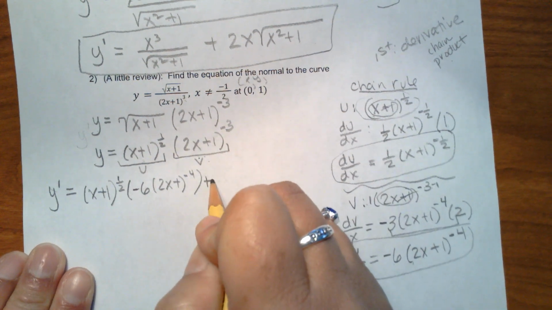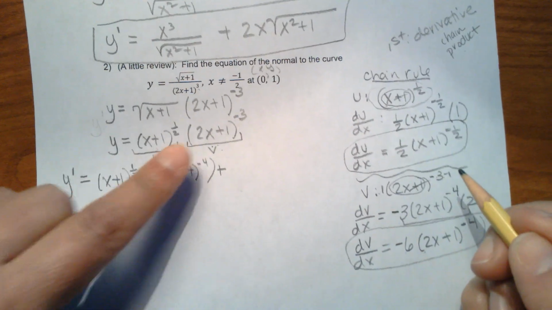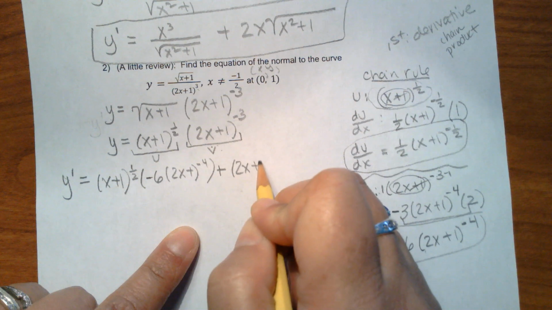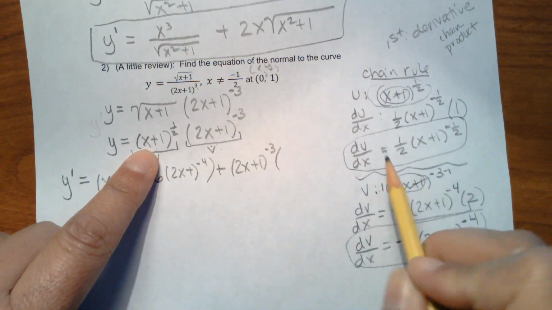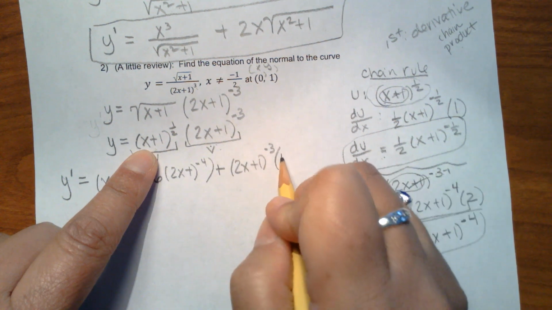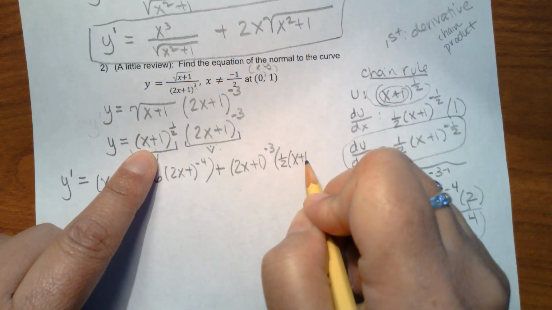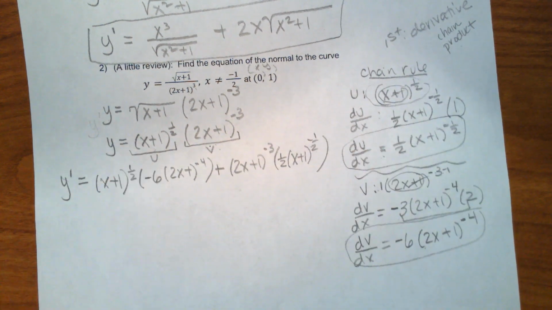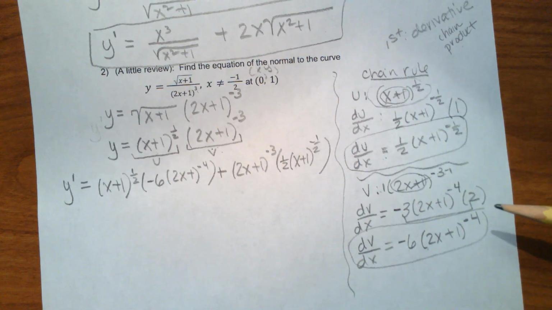Perfect. Plus, we keep the second one the same, 2x plus 1 raised to the negative 3, and we take the derivative of the first. It's right here: 1/2 times x plus 1 raised to the negative 1/2. That's it. So we're mainly now filling in from the work that we did here.